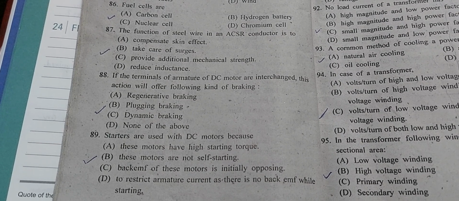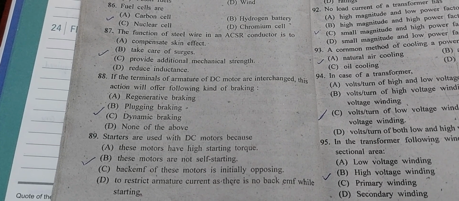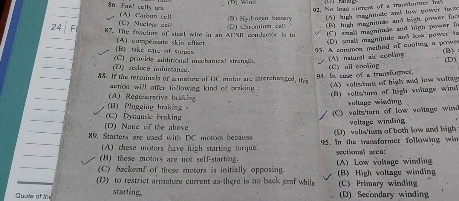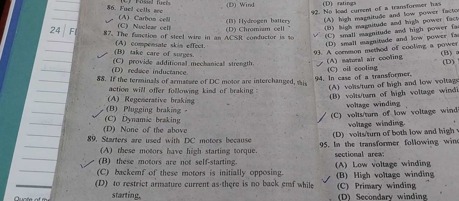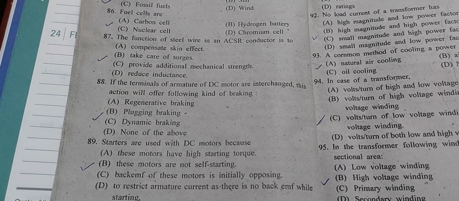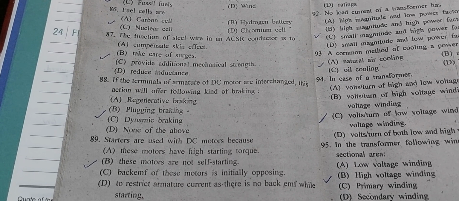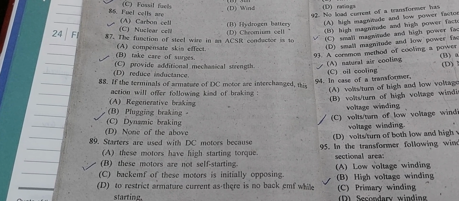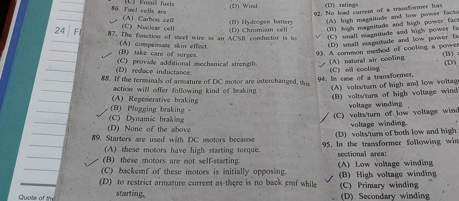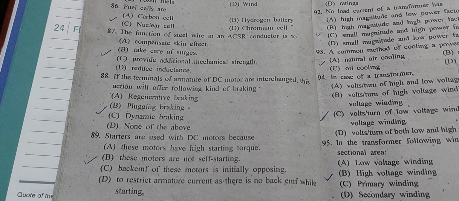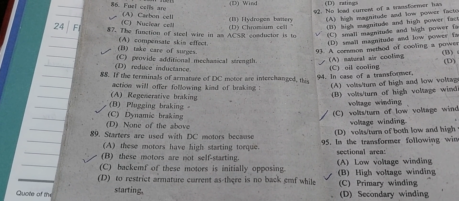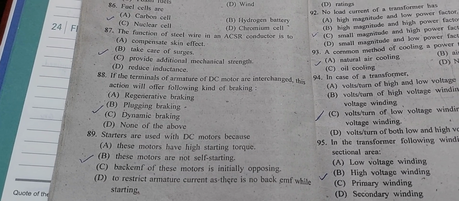Now IaRa will be Vt minus EB, and Ia is equal to Vt minus EB by Ra. If EB is equal to 0, it will be Vt by Ra. And now the current will depend totally on our terminal voltage, because the resistance of the armature will be very less. So to restrict armature current as there is no back EMF while starting, starters are used.